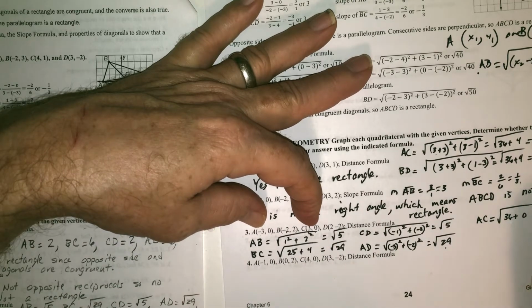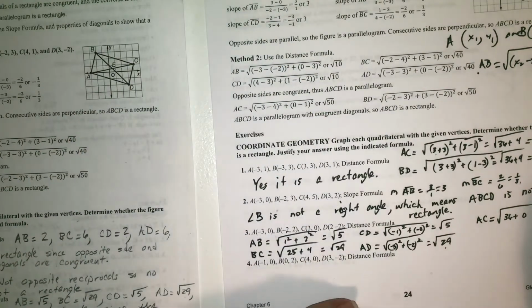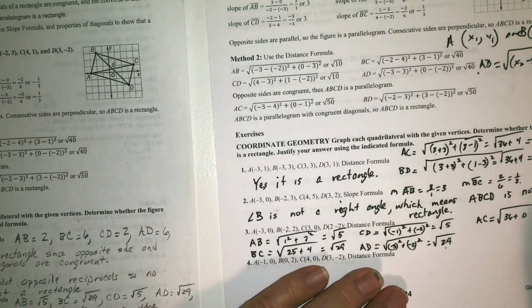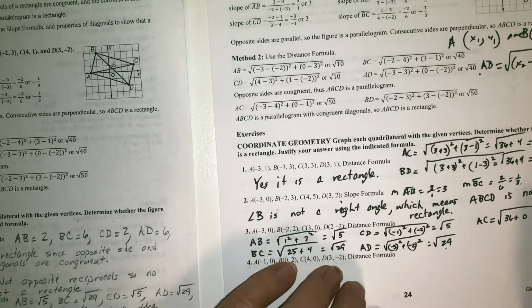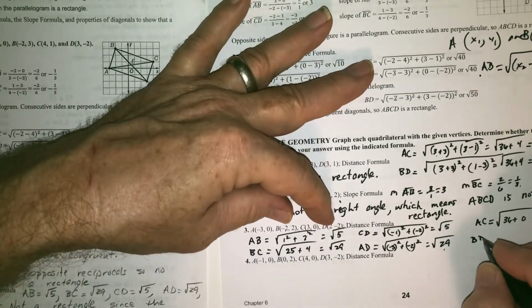And that would be the square root of 36, which we all know to be equal to 6. So AC would be equal to 6. Okay, now let's find the other diagonal, which would be BD.